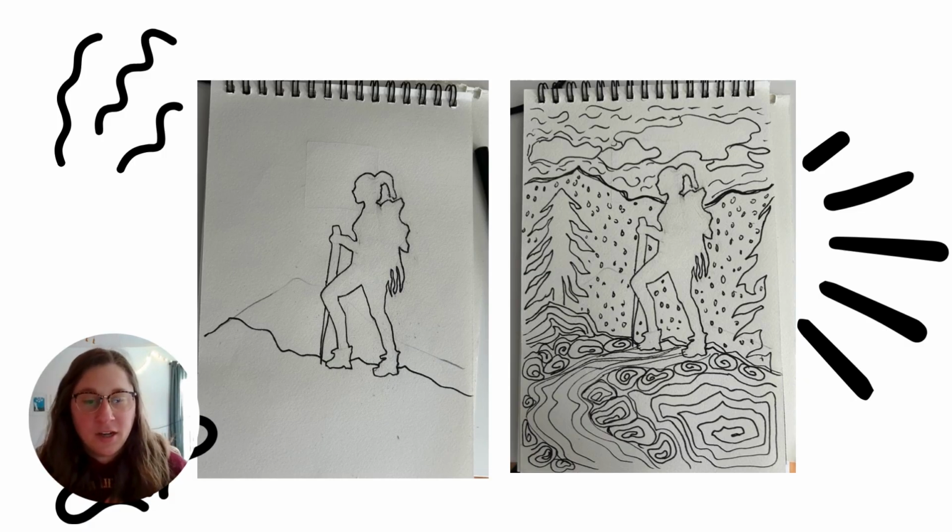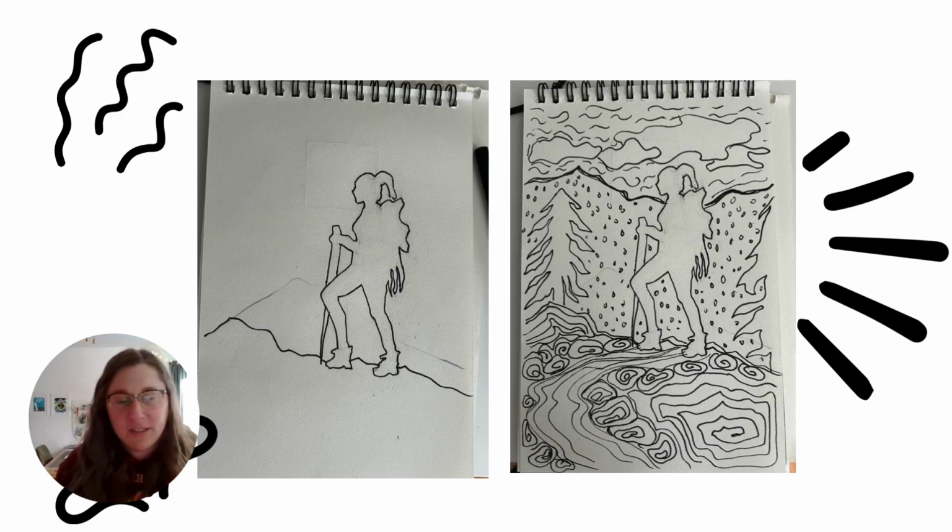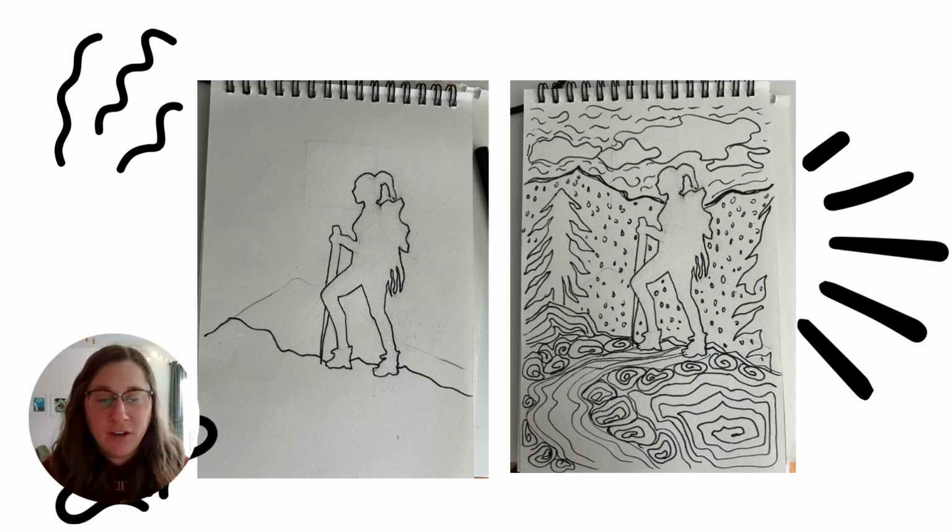So you're going to start with a movement, illustrate that movement, and then fill your page, the rest of your sketchbook page, with really fun lines.